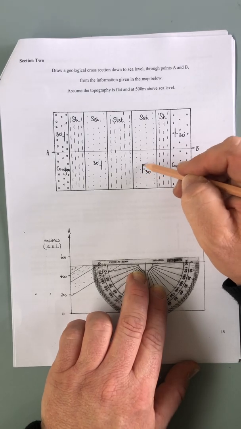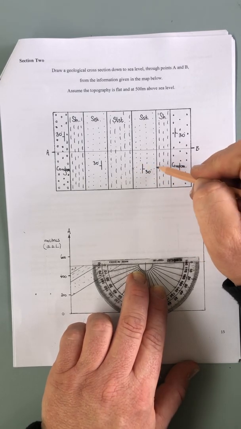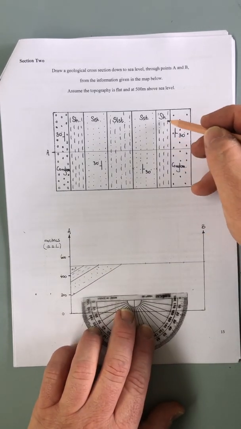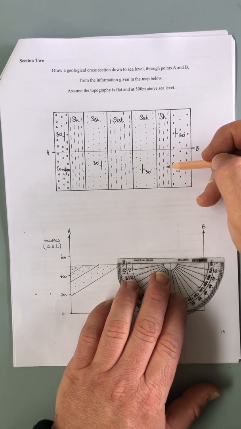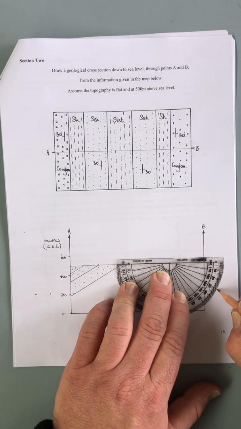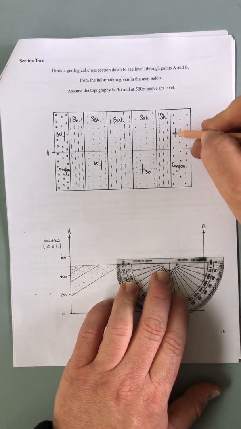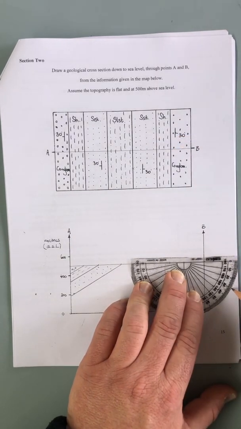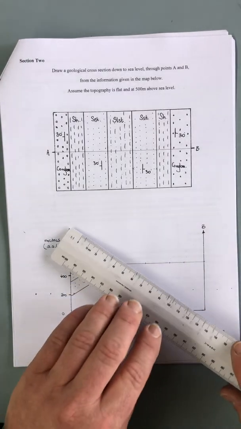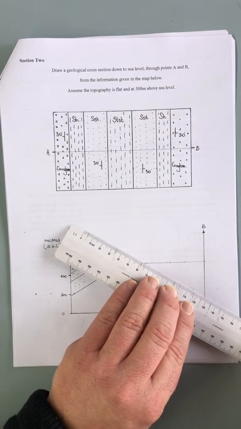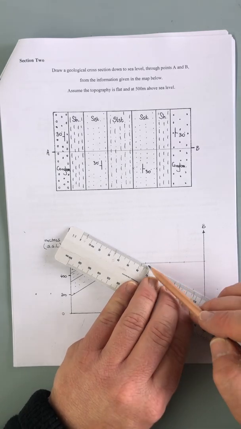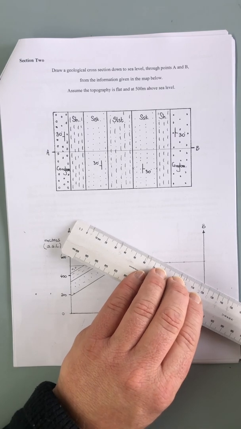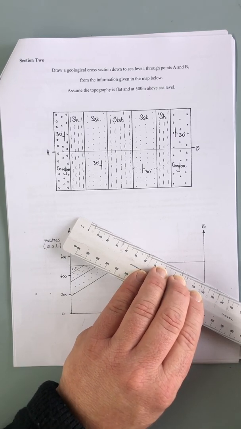So remember, because this says 30 here, that means that is 30 degrees and that is 30 degrees. So that's 30 there. Then we can assume that this one's going to be 30 as well. 30, and because that says 30, we're going to say that one's 30 as well. So we draw in 30. So let's draw those in using a ruler. And we're only going as far as the map. We're not drawing over the map.